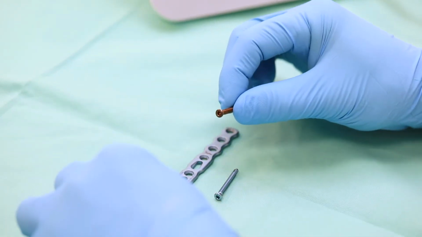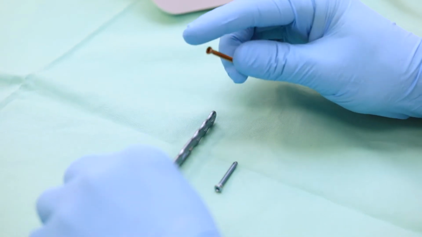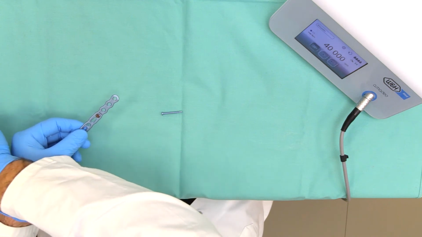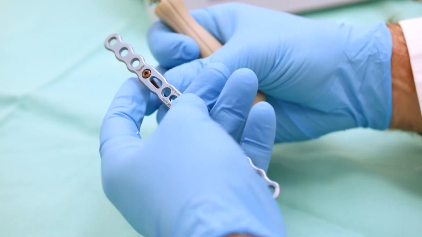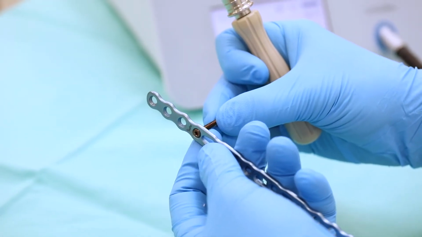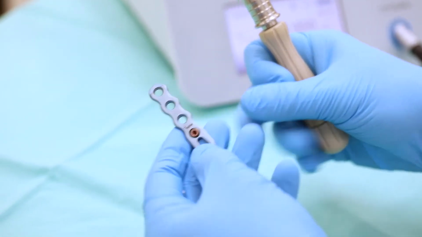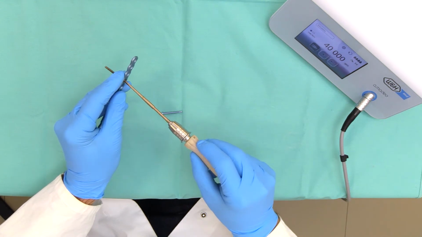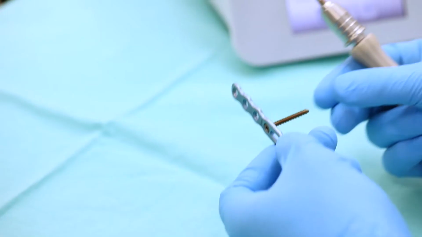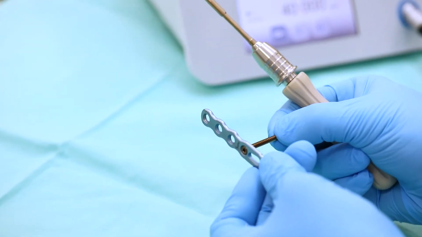I will now show you the difference between these two kinds of screws. The angular stable screw is fixed in the plate and is now stable.